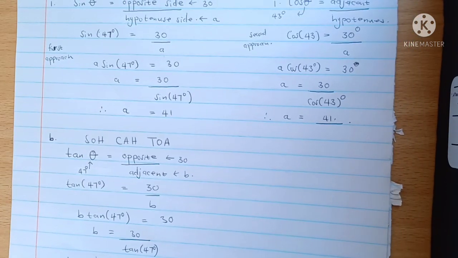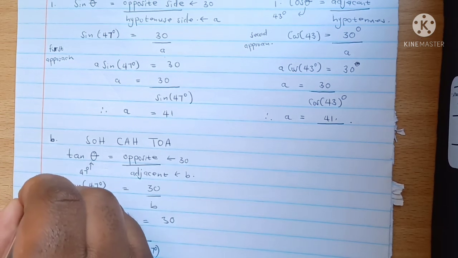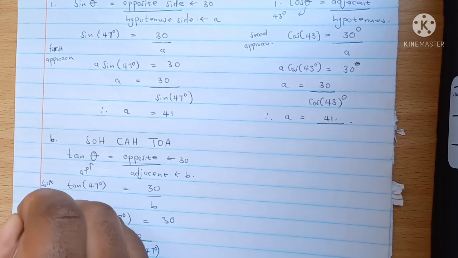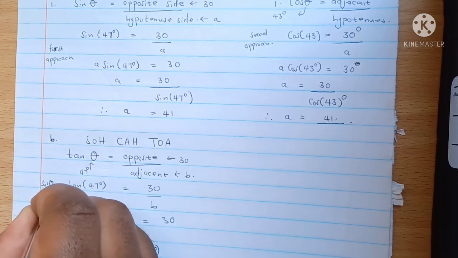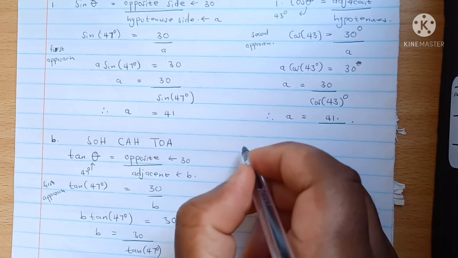Right? So I'll only show you two methods, guys. The third one, you will do, where you will need to use the theorem of Pythagoras. This is the first method, the first approach. If you want to do it, then this is the second approach.